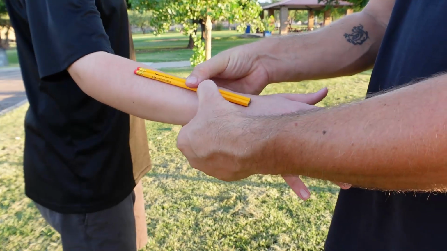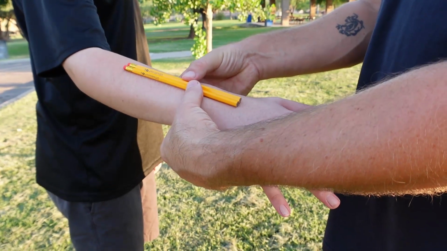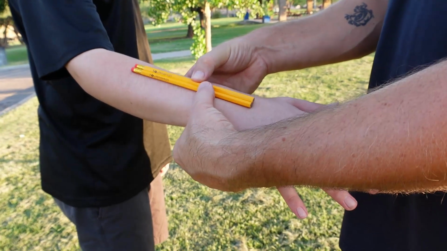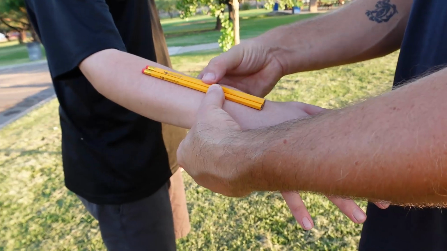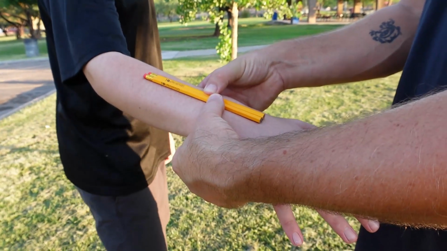And then the pressure on either side of that imaginary line can be heavier on this side, or heavier on this side, or the pressure can be balanced, the same on either side.